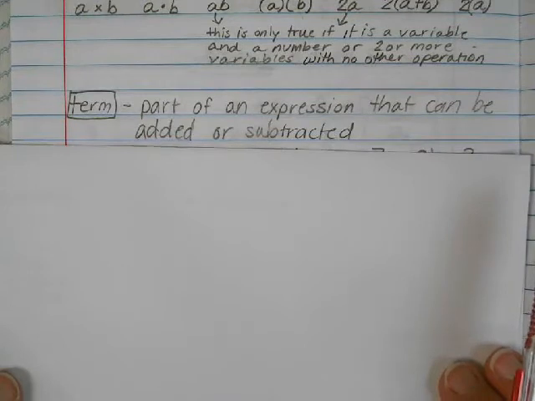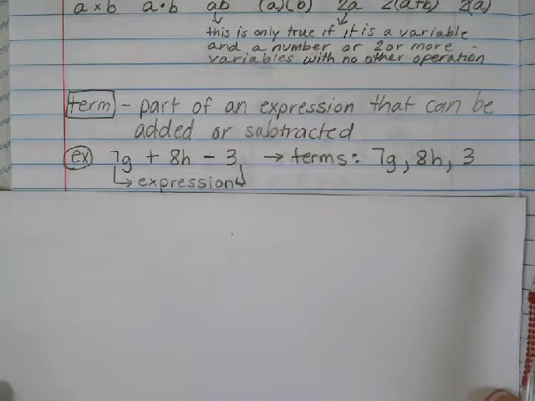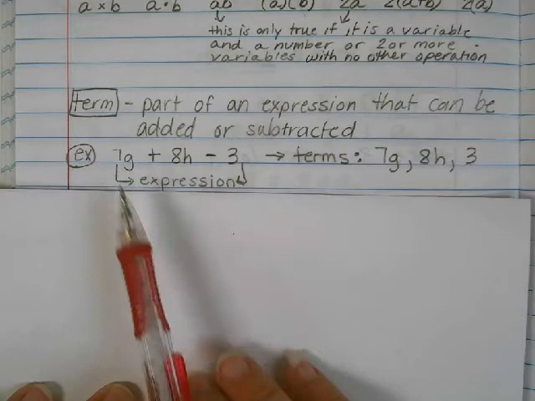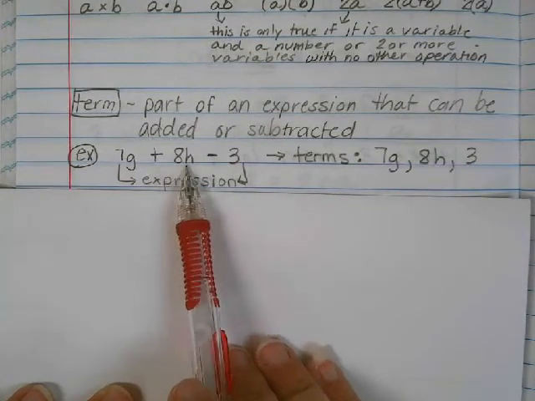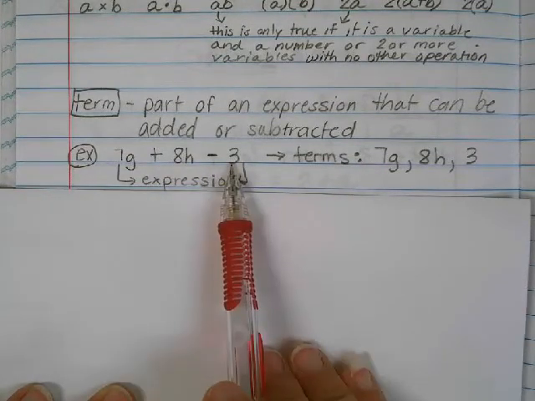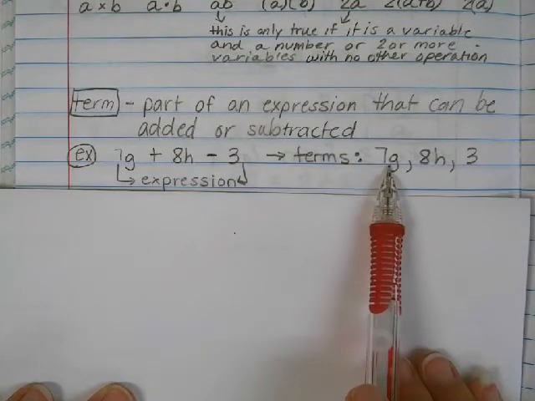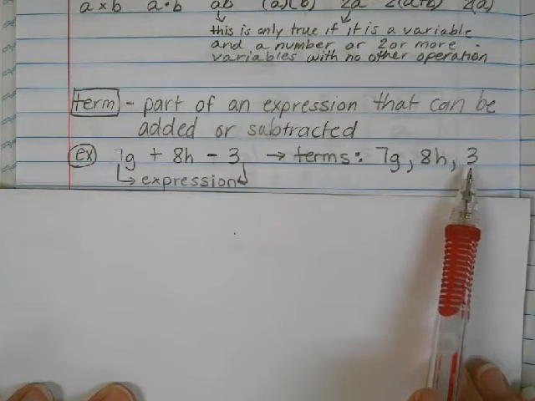Next, we're going to talk about the vocabulary word term. A term is a part of an expression that can be added or subtracted. So, for example, 7 times G plus 8 times H minus 3. This is an expression. The terms in the expression are 7G, 8H, and 3.